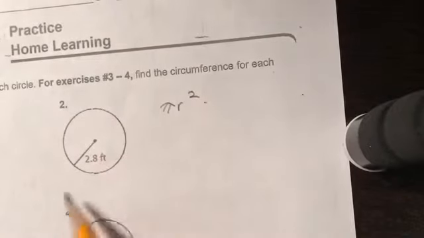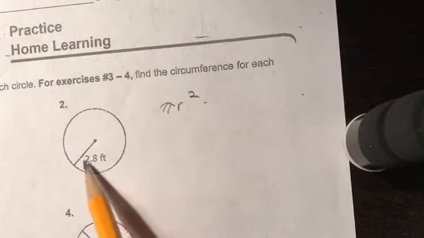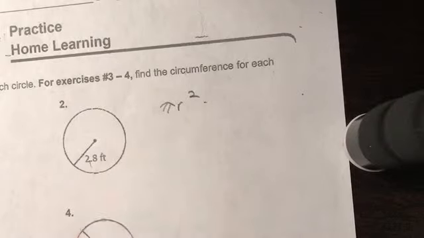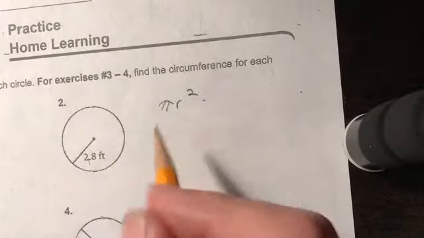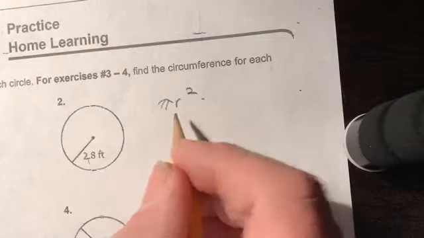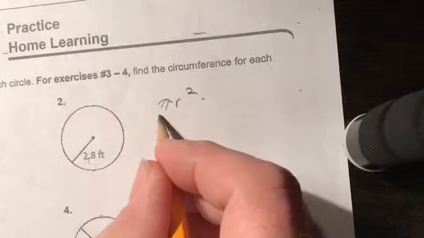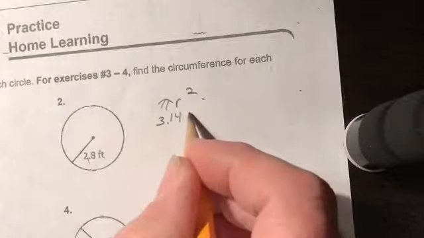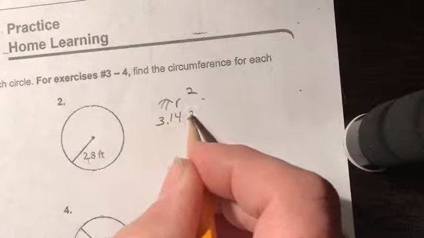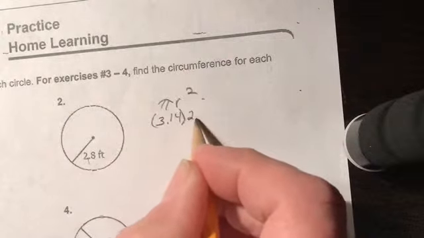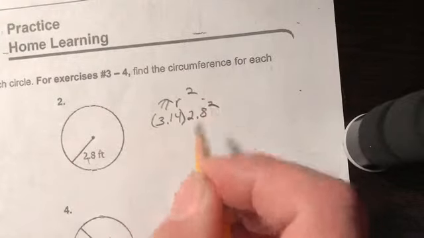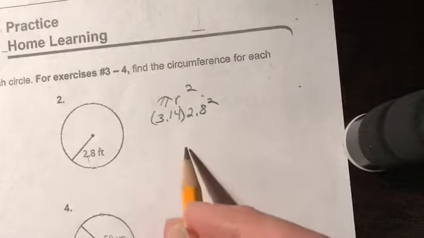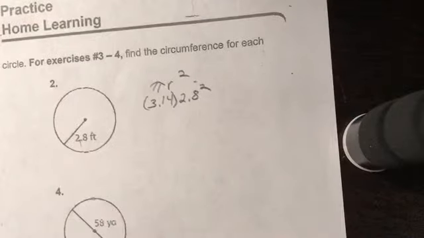But I want you to think about it like this: you just take the radius and square it. So this becomes 3.14, radius is going to be 2, so parentheses 0.8 squared. And then you just work all that out and get the answer.